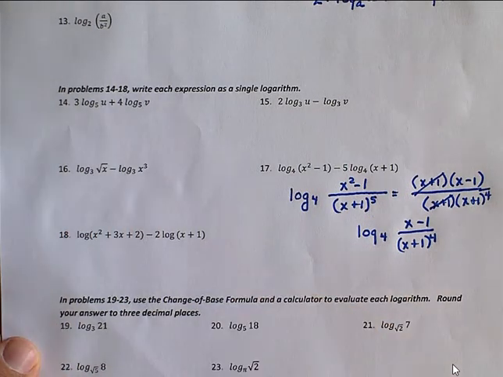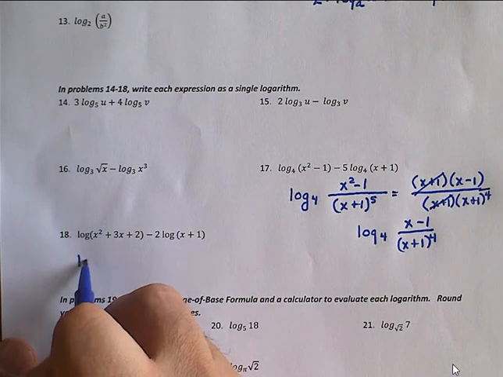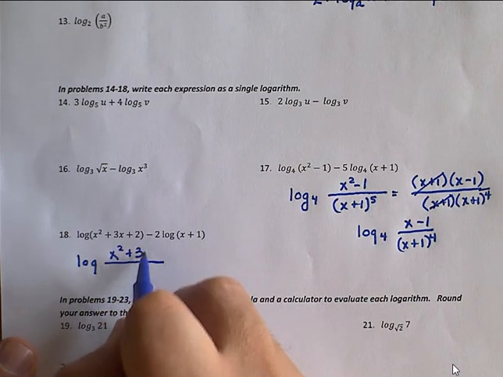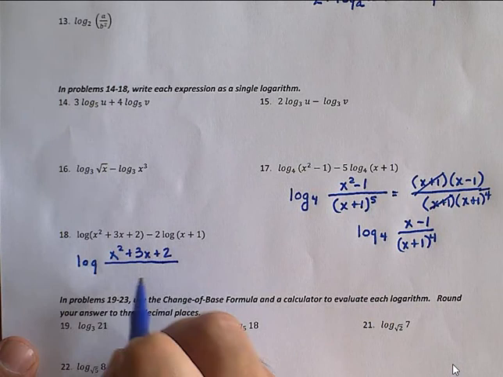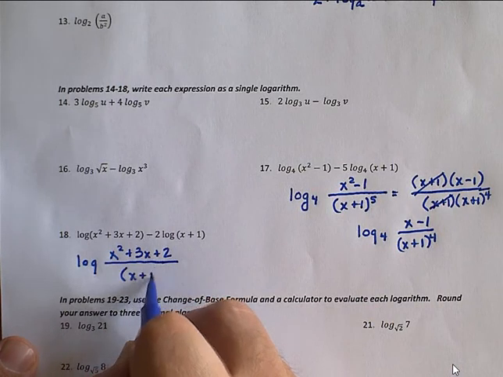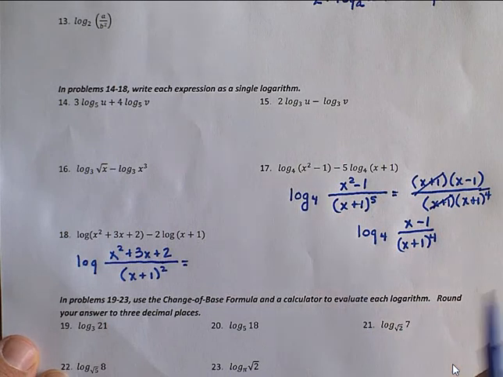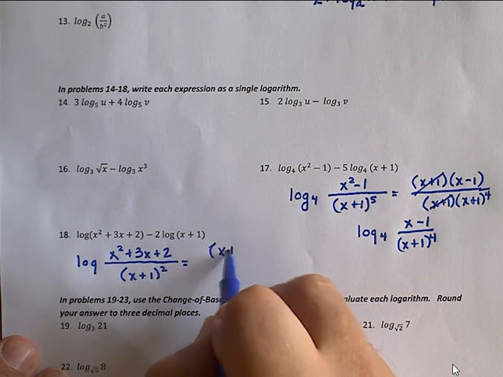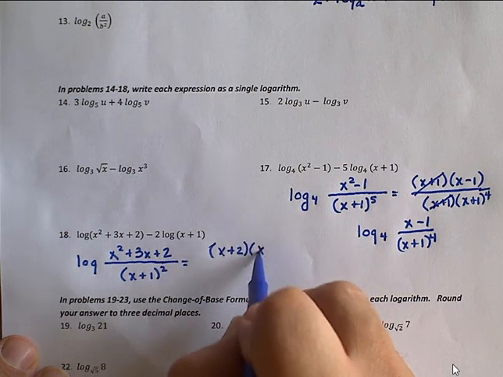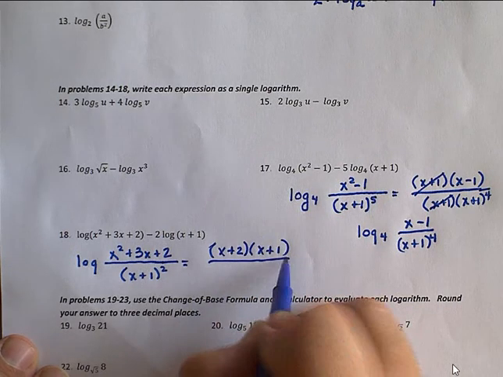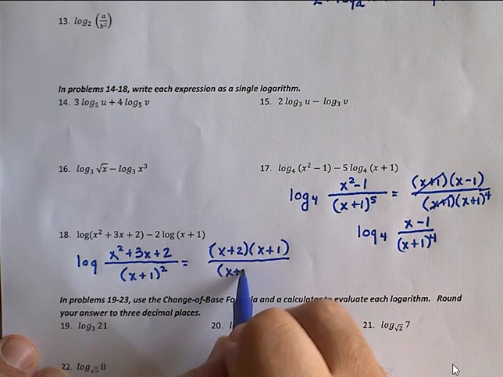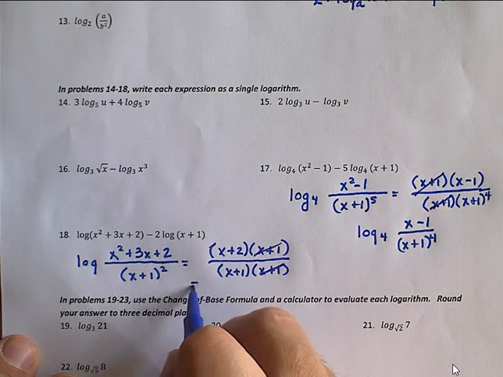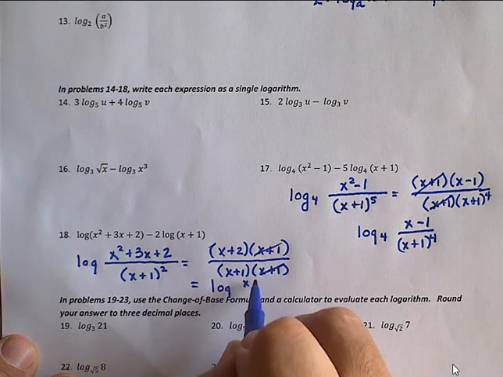On number 18, similar. This is a common log. Log of x squared plus 3x plus 2 over x plus 1 squared. Still going to simplify. On top, I get an x plus 2 and an x plus 1. On the bottom, I have x plus 1 times x plus 1. Cancel those out. So I'm left with a common log of x plus 2 over x plus 1.